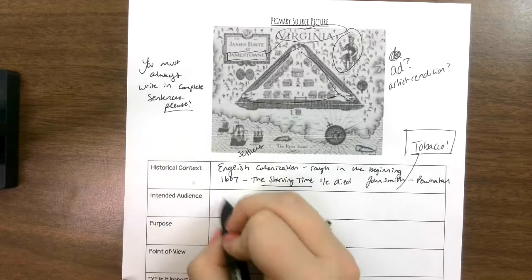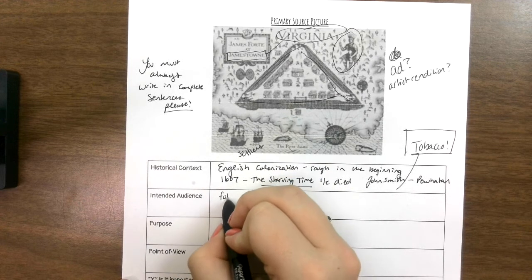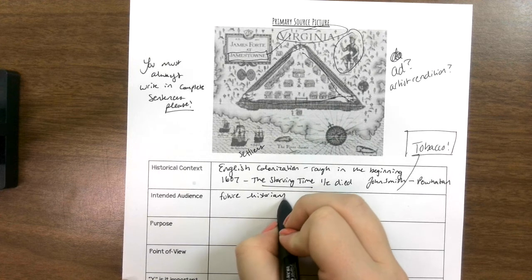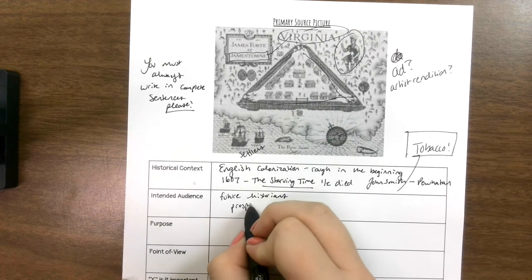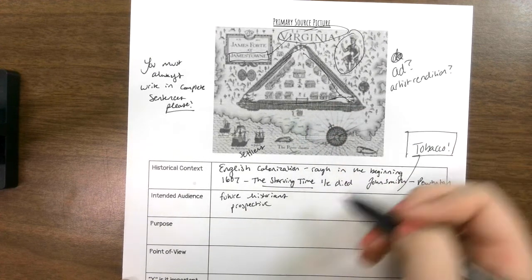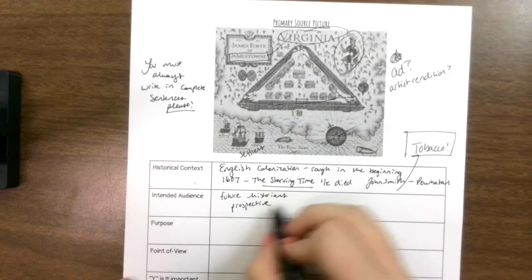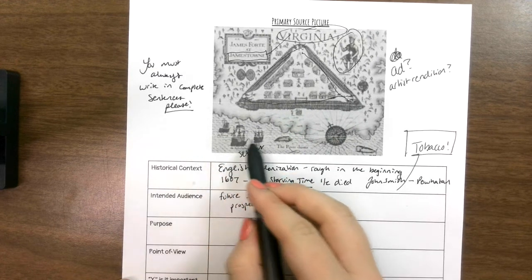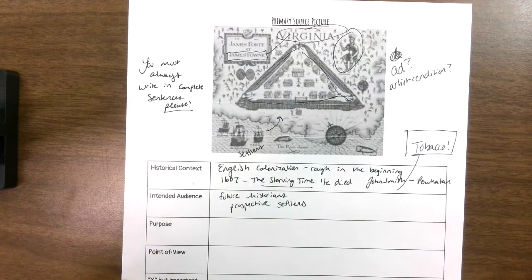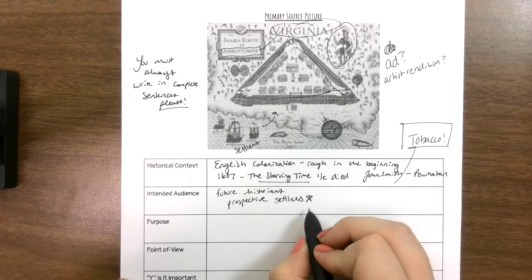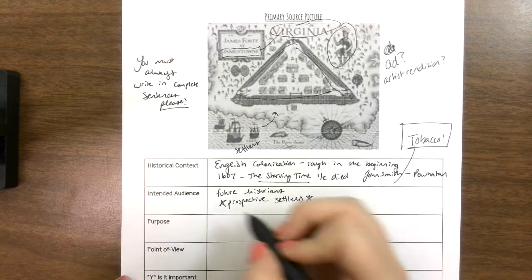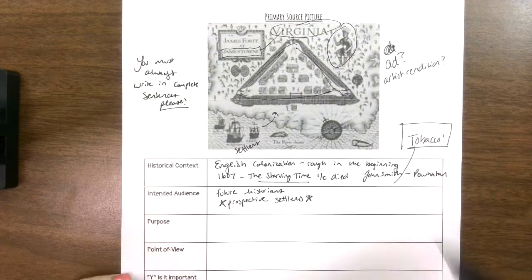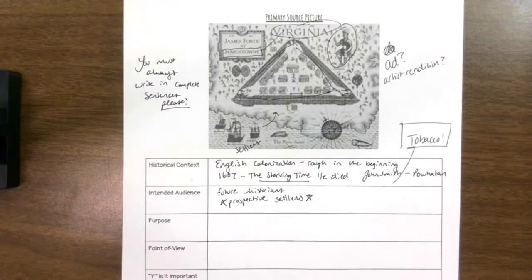Now, intended audience isn't always 100%. Could be future historians. It could be prospective. What if this was printed in a paper in like 1619? Maybe it was prospective settlers, and they're like, wow, look at these boats. These boats could bring you to Jamestown. I would say this is a pretty good guess here. And sometimes history is guessing. Prospective settlers, if we printed this in the paper, doesn't it make Jamestown look so great?